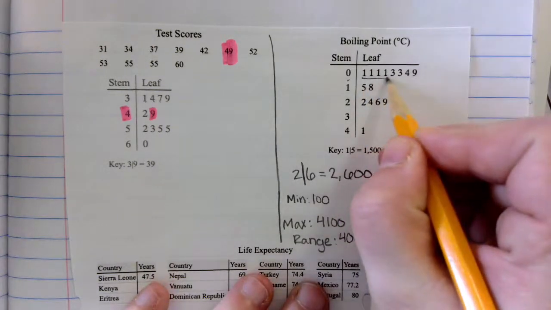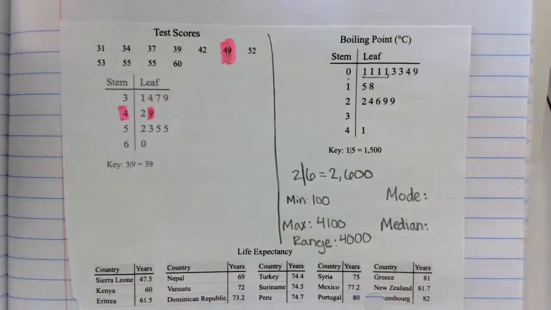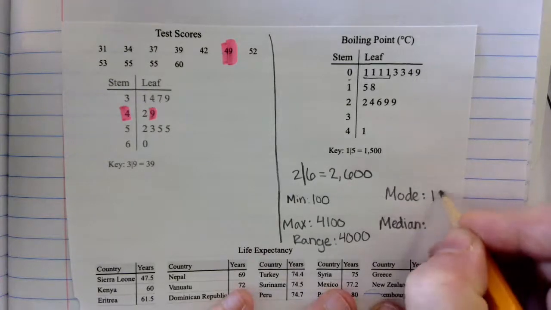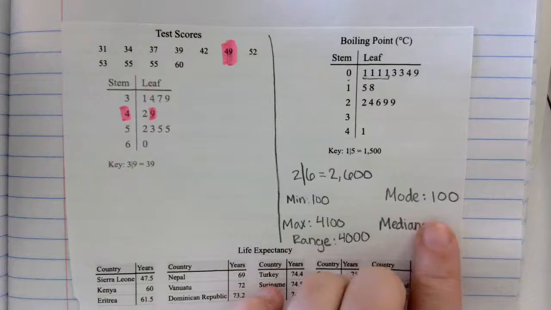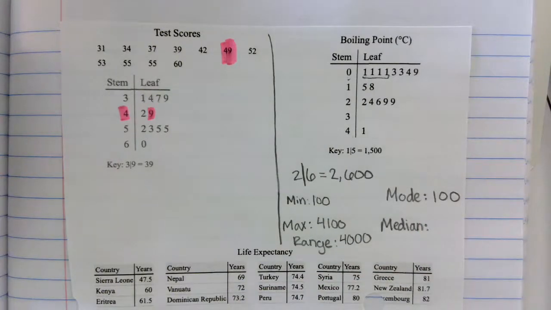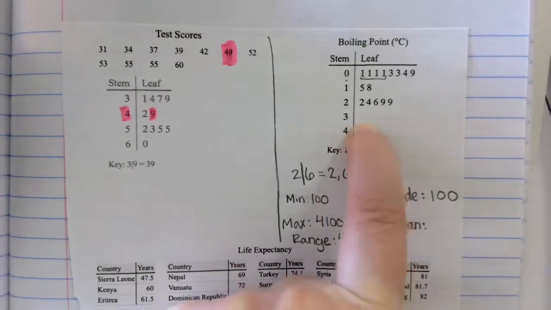Okay? Now, similar to our dot plot, we see that this 3, there's nothing there. Does that mean that was supposed to be a 3,000? If we wanted a 3,000, it had to be 3 and then 0. But there's nothing there. What does that tell us? There's just no 3,000s. No 3,000s at all.